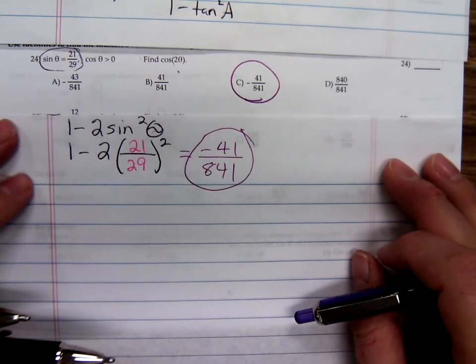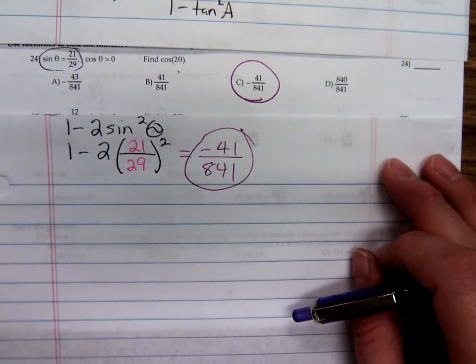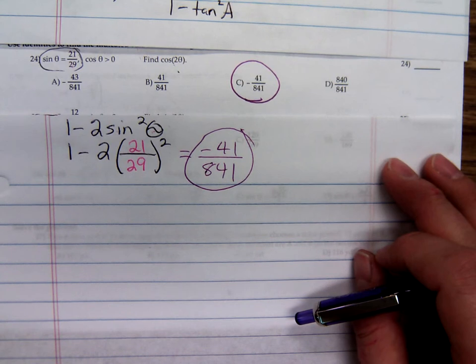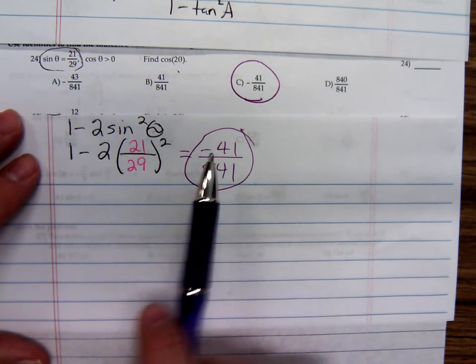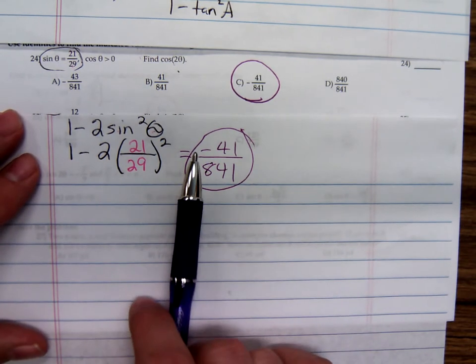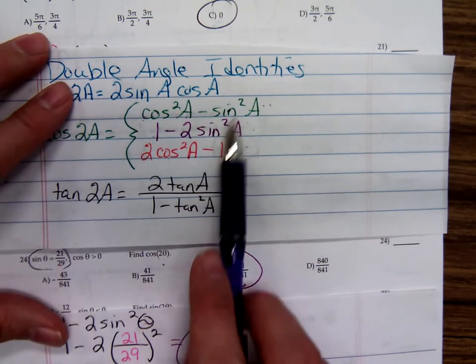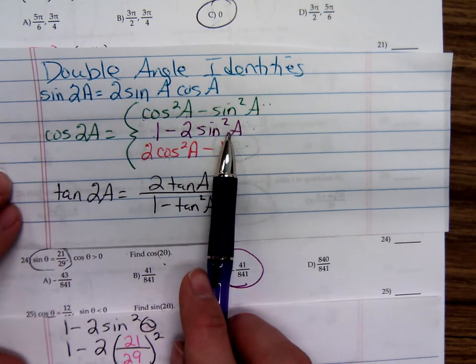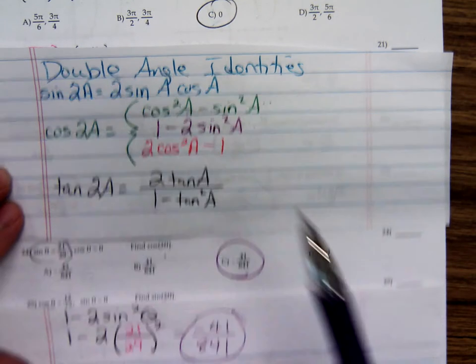So they're not all as long as number 22 and 23, are they? But you had to make a smart choice on which identity you were going to use, which double angle identity. Since you were given sine, use 1 minus 2 sine squared theta. It can't all be that easy. Number 25.